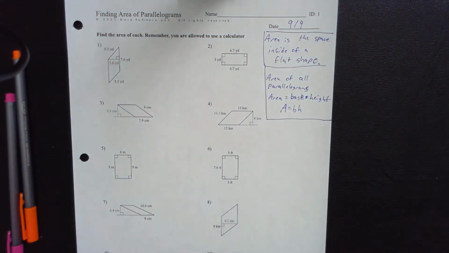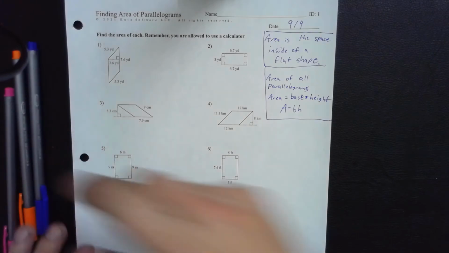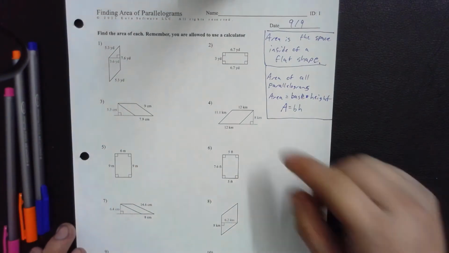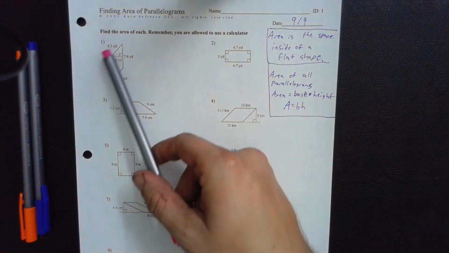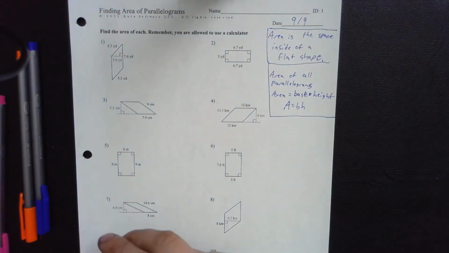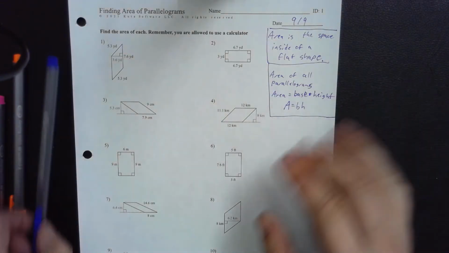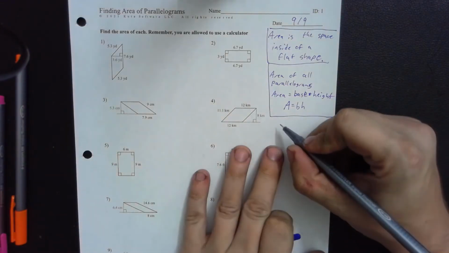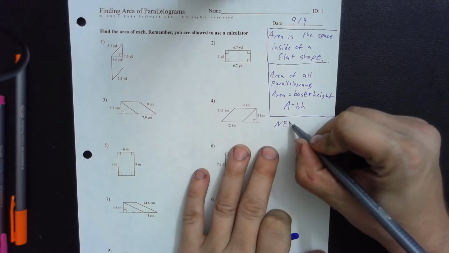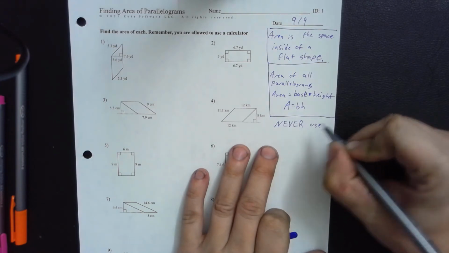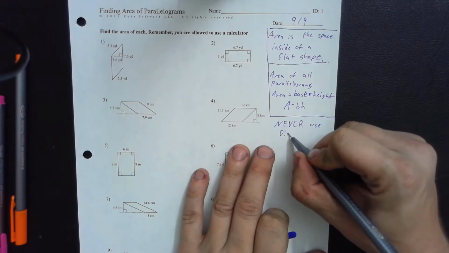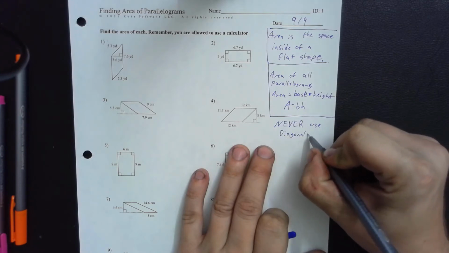All right, so one other note we should include is something about this, because this is a diagonal line. And something you need to know is that you are never, ever supposed to use diagonals. So never use diagonals, ever.